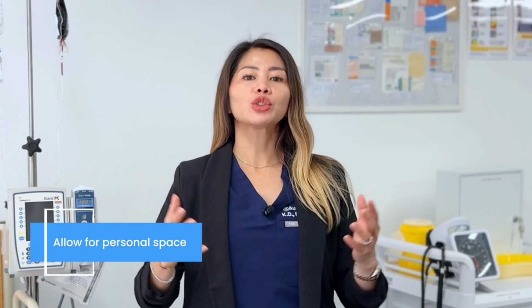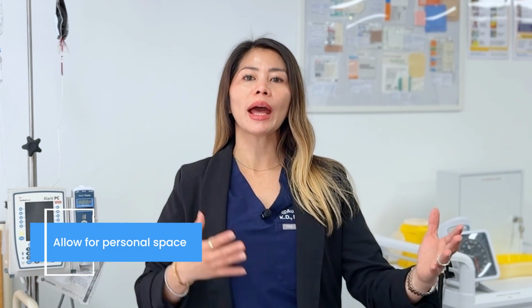Allow for personal space. Keep at least 2 arm lengths between you and the patient to provide you both with adequate physical space to feel safe. Keep the room's exit clear and unblocked.